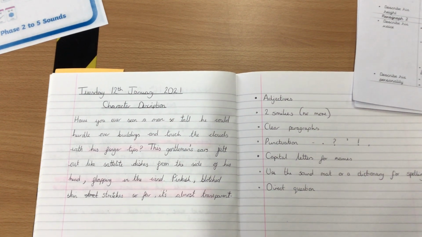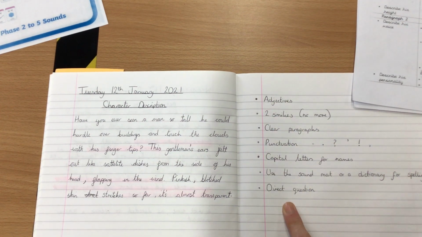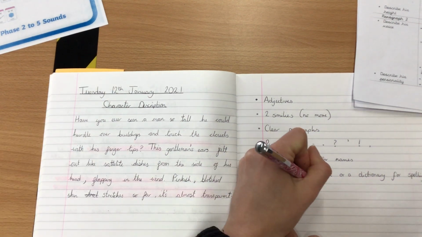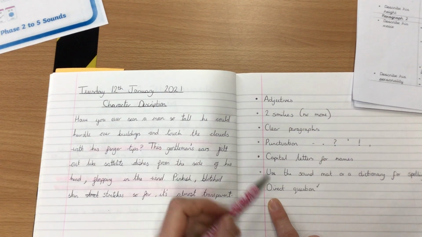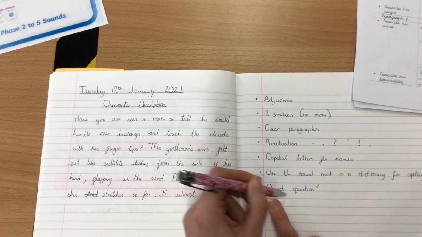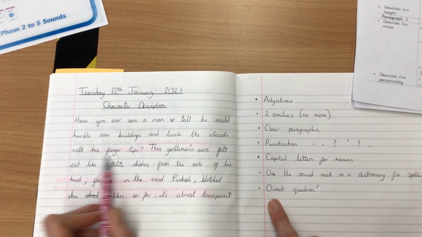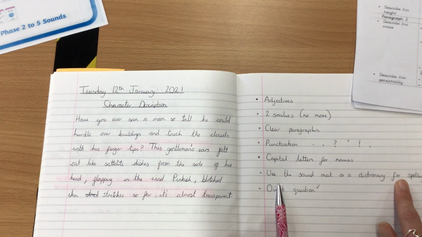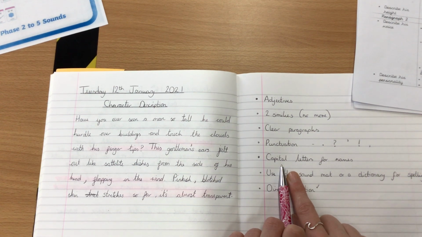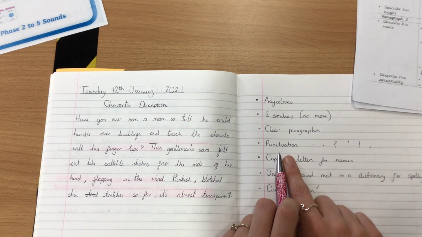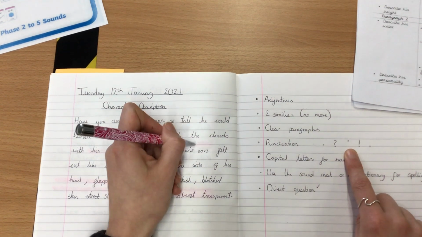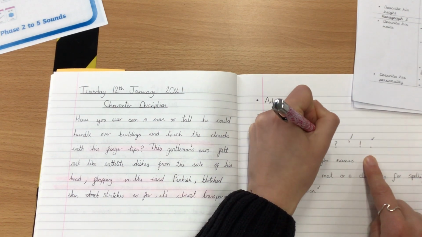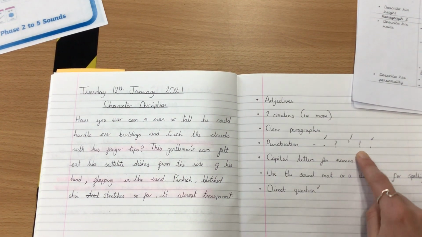So once I've finished my sentences, I can go through my success criteria. So look, I have used a direct question at the beginning, so I could give that a little tick. Or you could get a purple colouring pencil, underline direct question there, and then underline the direct question in your writing. I used my sound map for spellings, capital letters for names. Well, I haven't actually used any names yet, so I can't tick that one off just yet. So I've used my apostrophes, I've got those in there correctly. I've used commas, and I've used my full stop. So I might use an exclamation mark tomorrow in my writing.